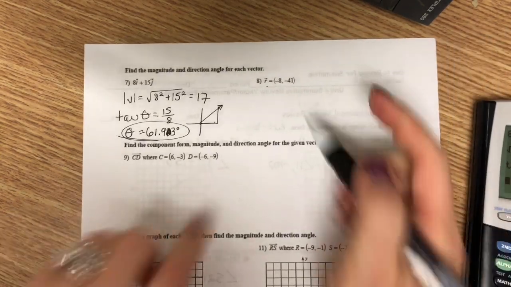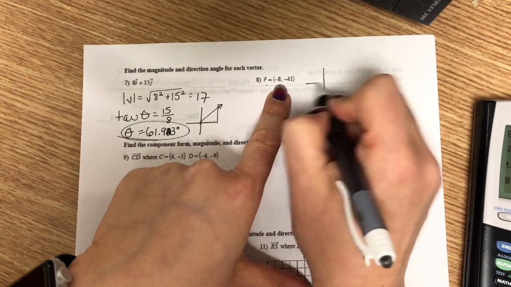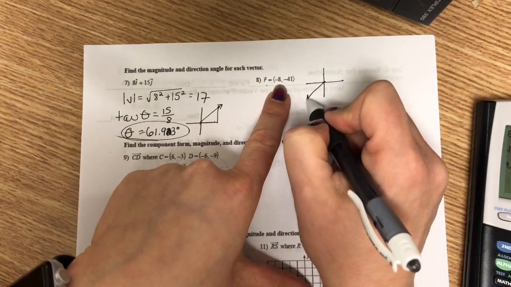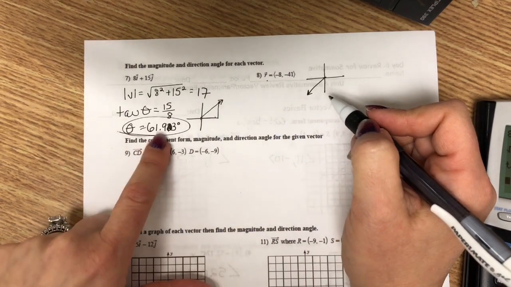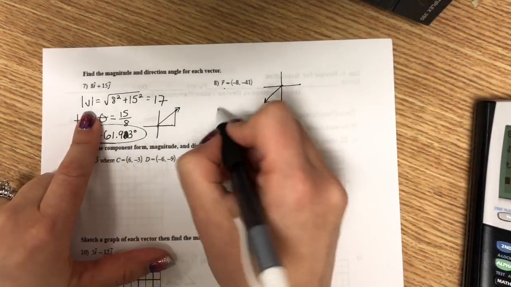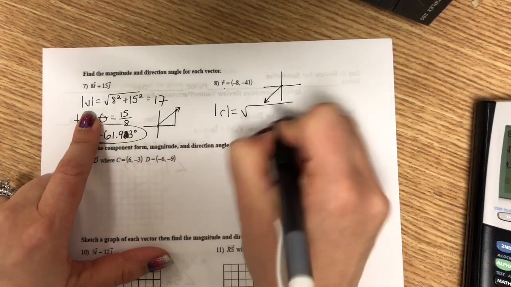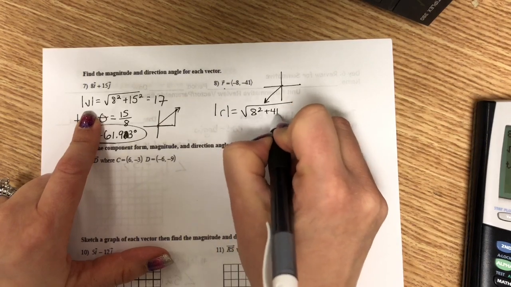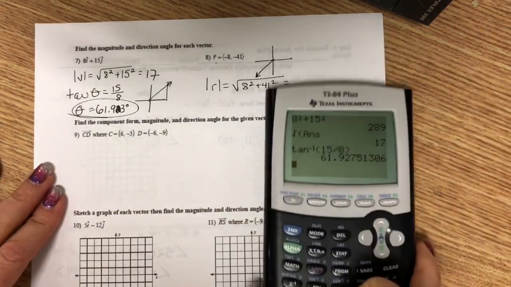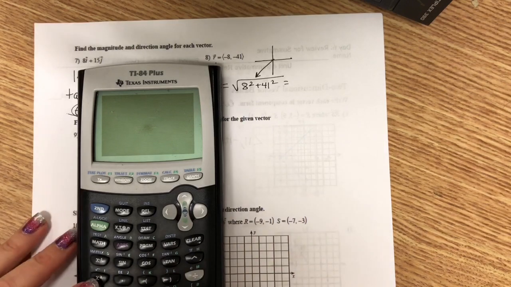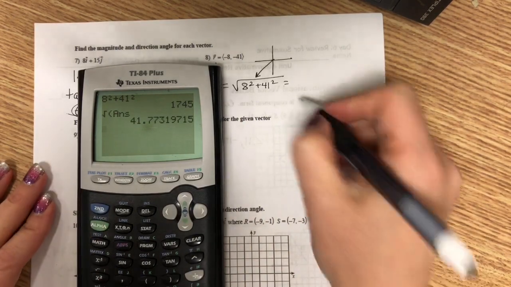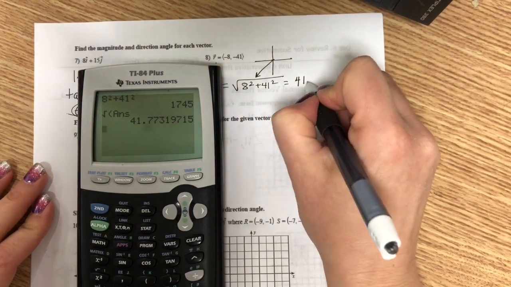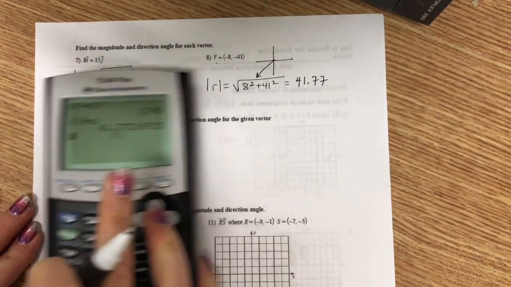61.93 is the direction. Now for R, negative 8, negative 41 puts our vector in the third quadrant, so when we do the angle, we're going to have to do an extra step. So the magnitude is the square root of 8 squared plus 41 squared. So that's approximately 41.77.